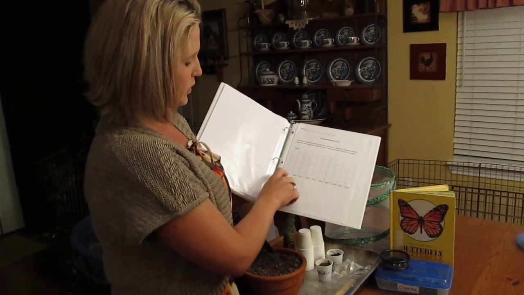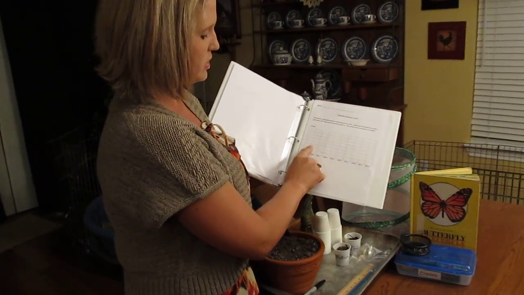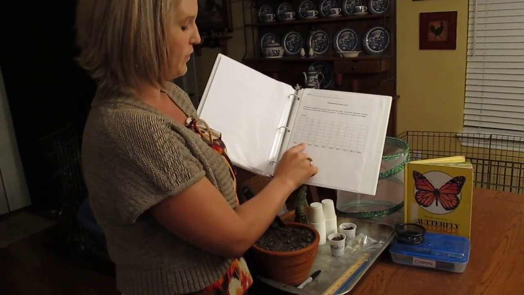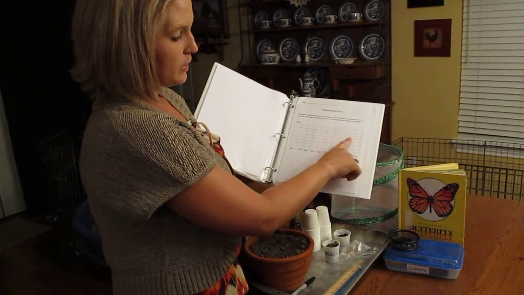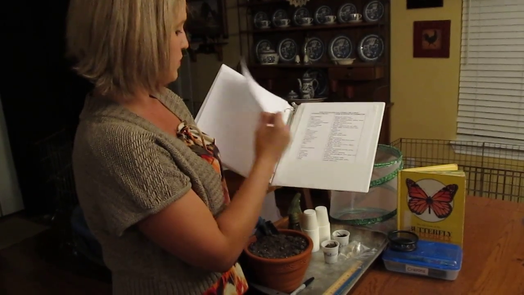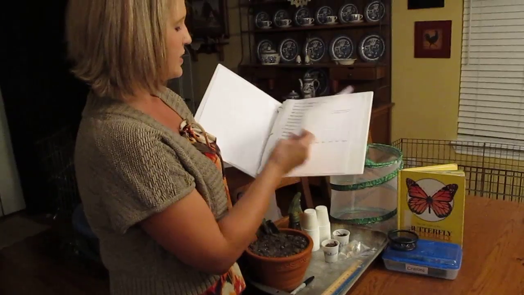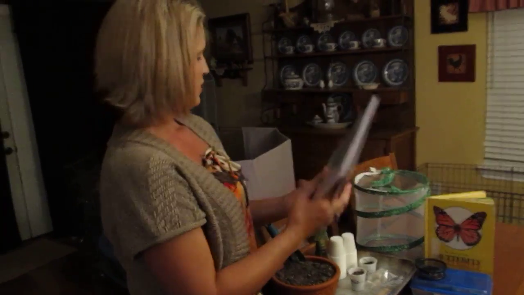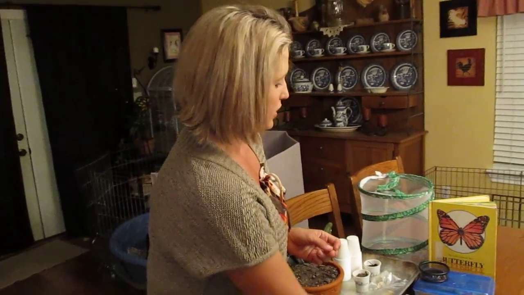But each day, they're going to chart their information. They're going to color the amount of squares and inches. That may be 1/2 inch, maybe 1/4. But they're going to chart the growth of their milkweed plant. And like I said, they'll turn in a daily observation log each day they come to this. And that is what they'll do here.